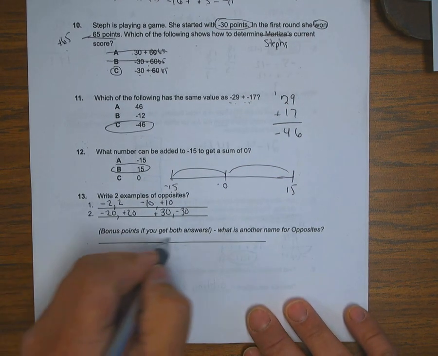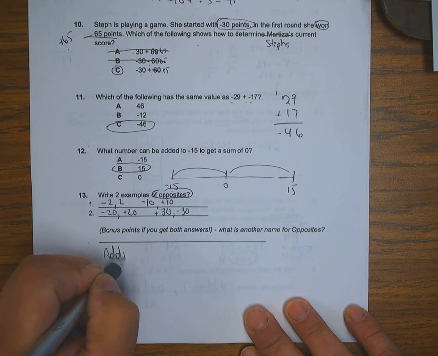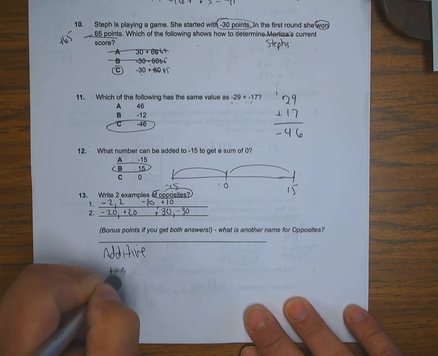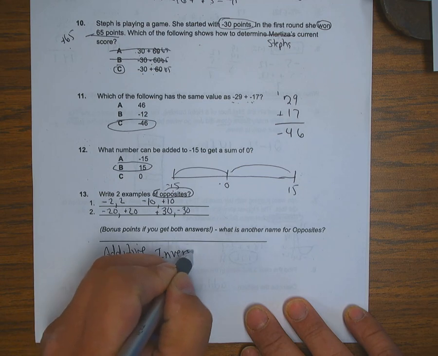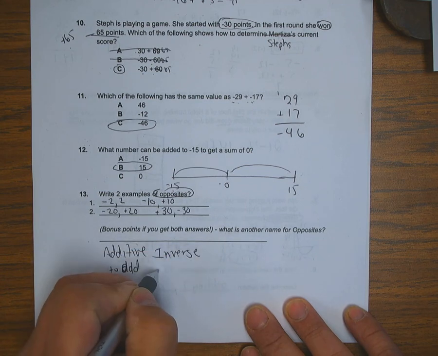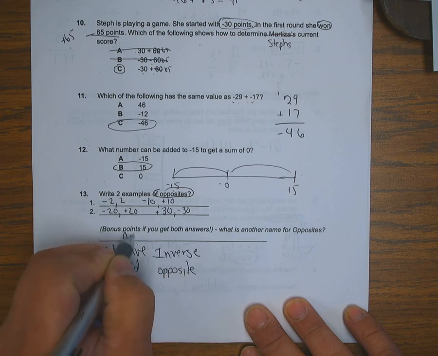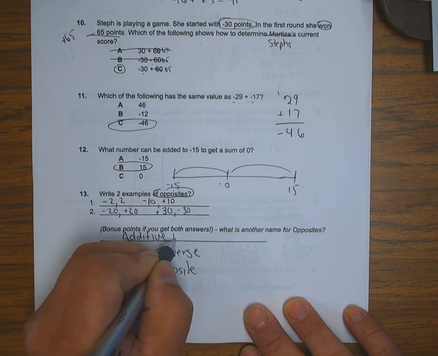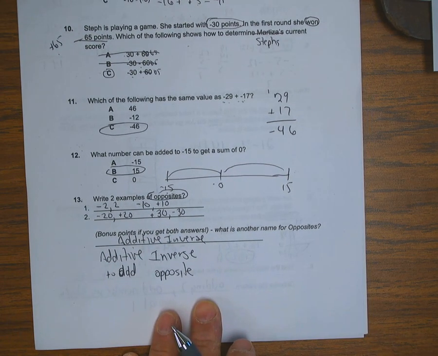Opposites. Now, the other word for opposites, additive, that means to add. To add, that's the letter A. Inverse, that means opposite. So this right here is additive inverse. That means you would get 0. And that is the review quiz.